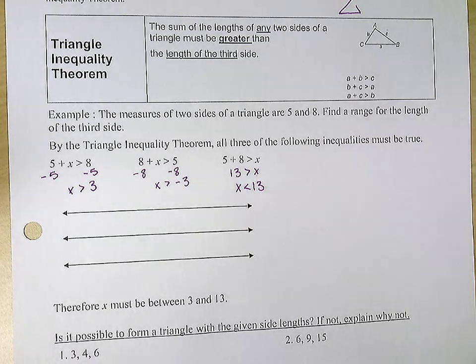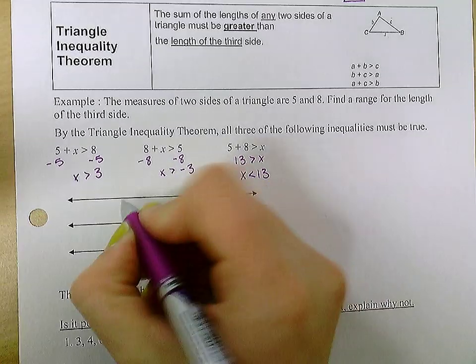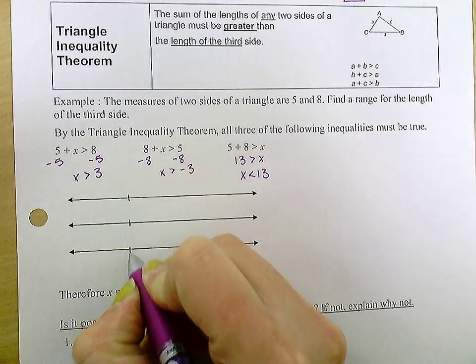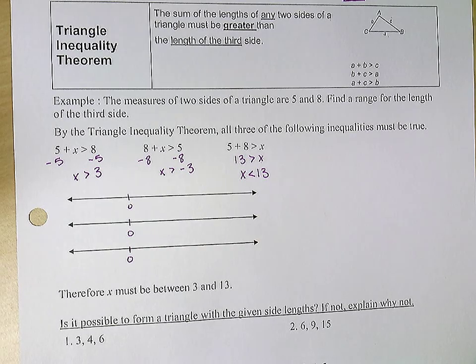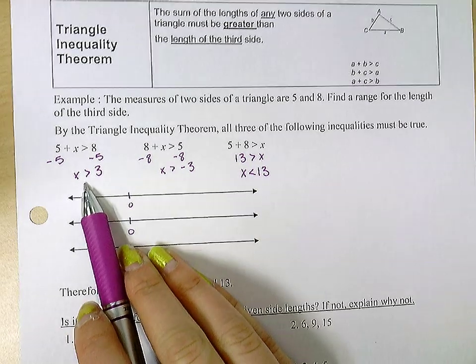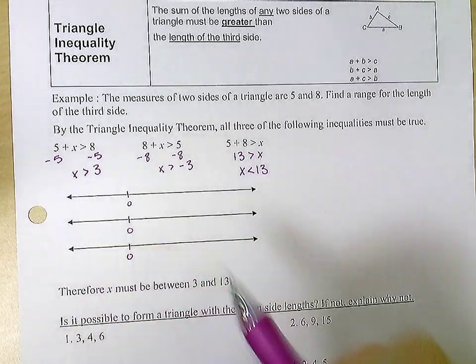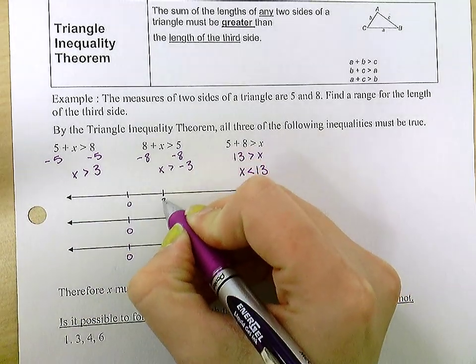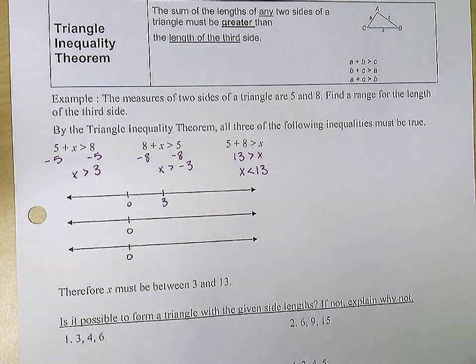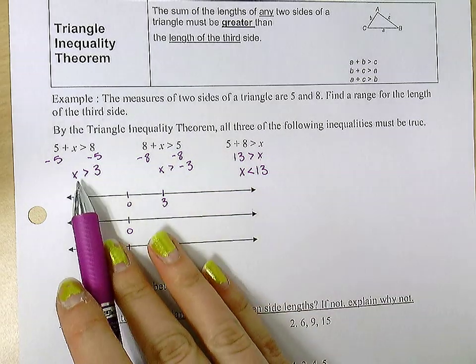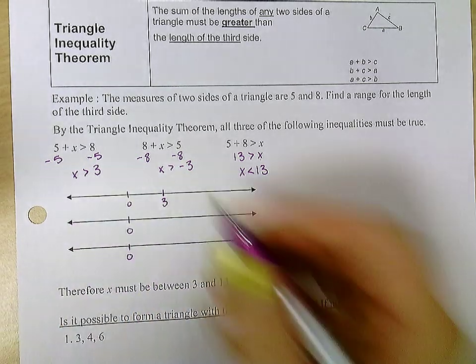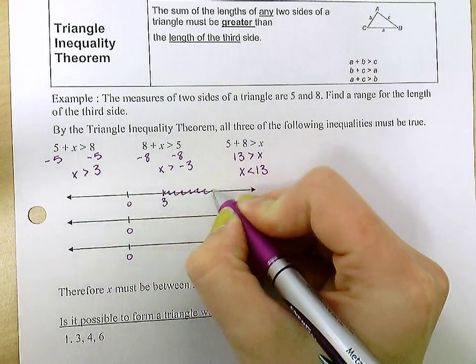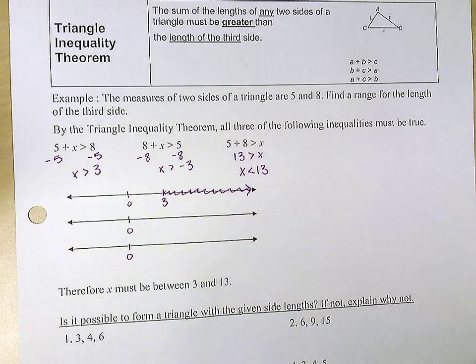Now I'm going to plot each of these on a number line. I'm going to put 0 in the same spot on each, so 0 is right here. For the first one, my x values are greater than 3. Since 3 is greater than 0, I'm going to plot 3 here. Since my x values have to be greater than that, they're going to the right. So I need my values to the right of 3.